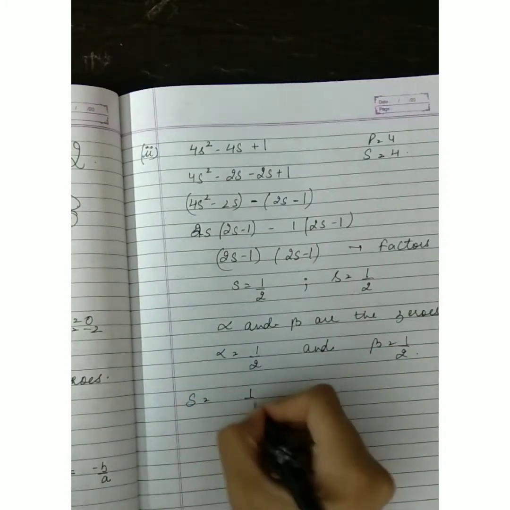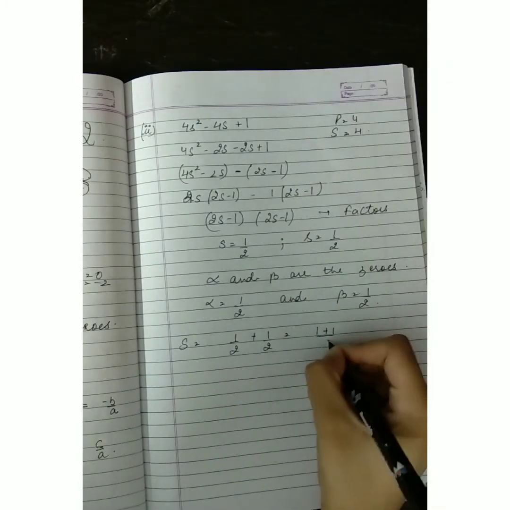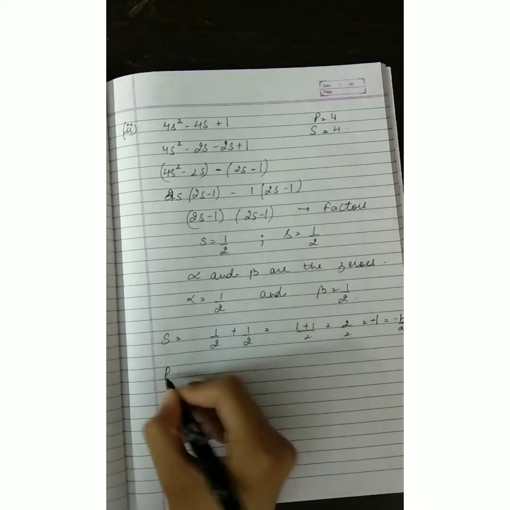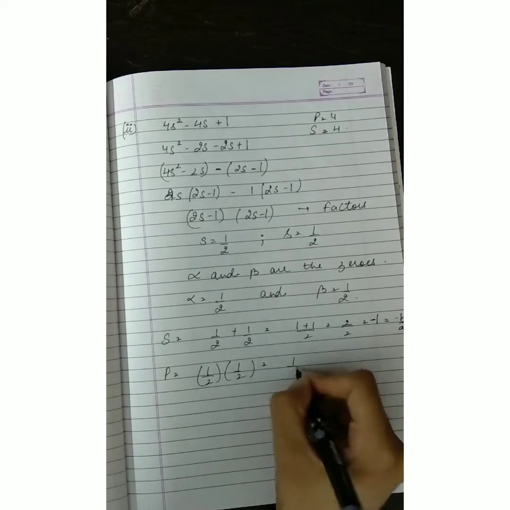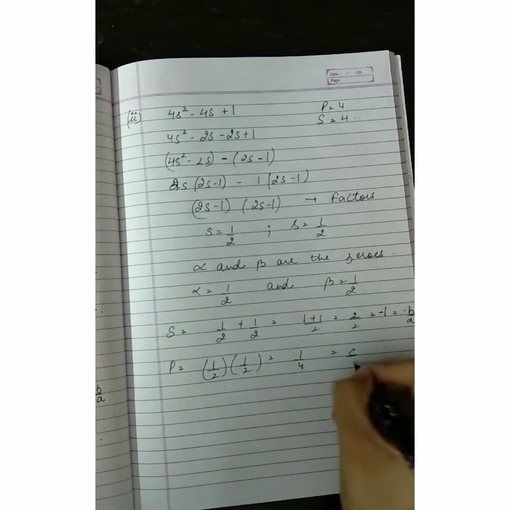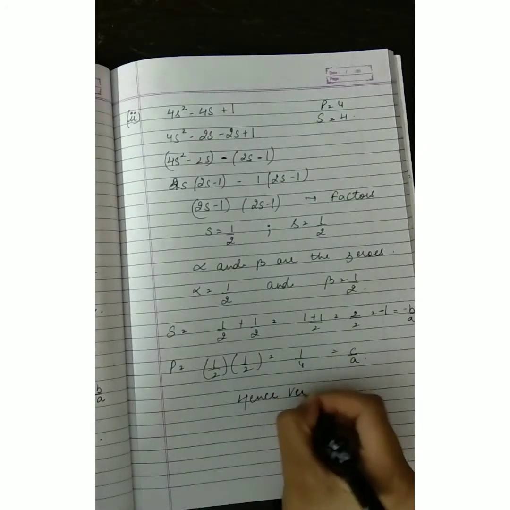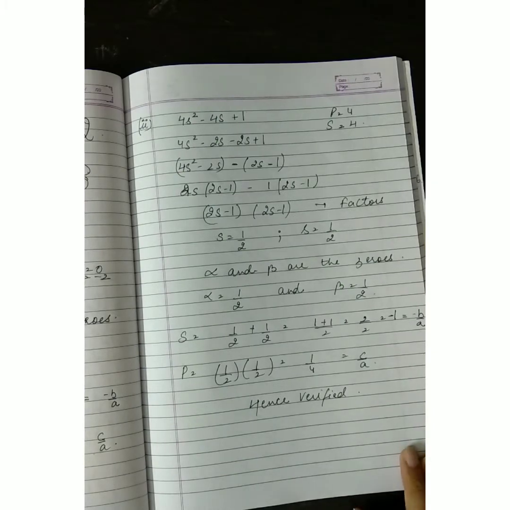Now the sum is equal to 1 upon 2 plus 1 upon 2, that is 1 plus 1 upon 2, which is 2 upon 2, and this would be equal to minus b upon a. So our product is 1 upon 2 multiplied by 1 upon 2, that is 1 upon 4. So this is equal to c upon a. Hence verified. So this is how we have to solve these questions. I'll be solving one more part for your better understanding.